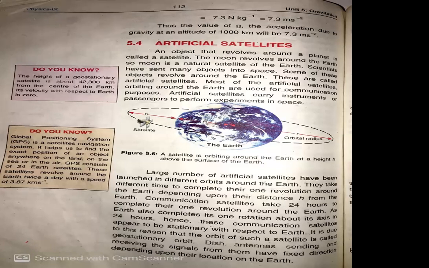So I told you different artificial satellites made by man are sent to space, or they revolve around the Earth, for the purpose of communication. The important thing from the MCQ point of view, the MCQs that come in the board examinations, is these boxes. They are important for the MCQ point of view.